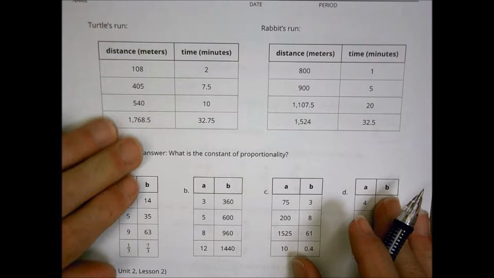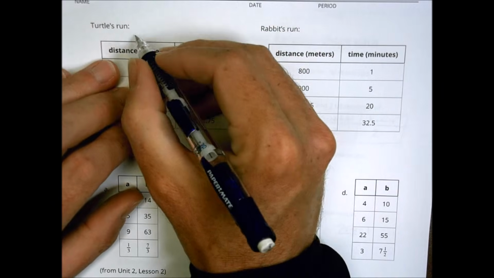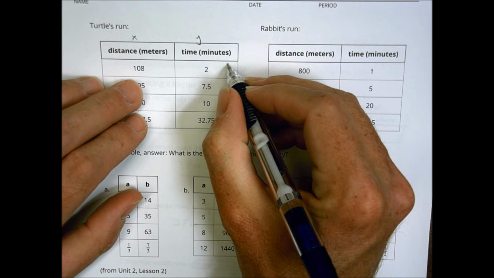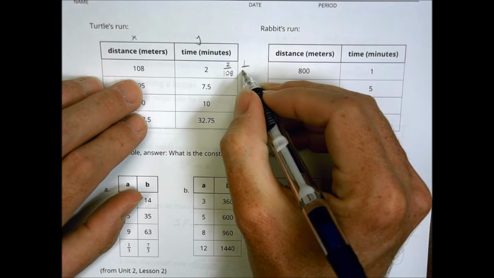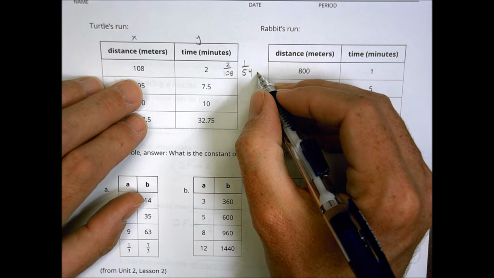The turtle is running at a rate, okay, here's my x, here's my y, of 2 over 108 or 1 over 54. If I made that a decimal, I would have 0.018.